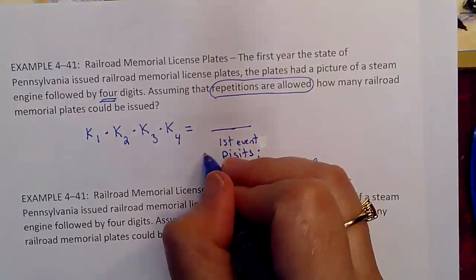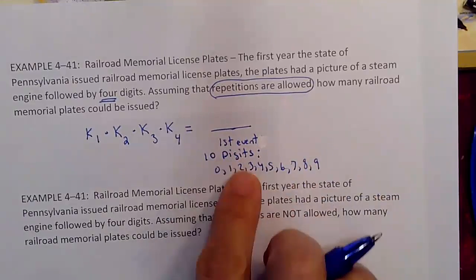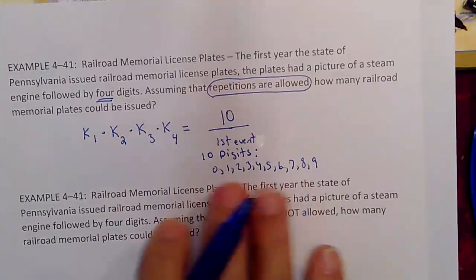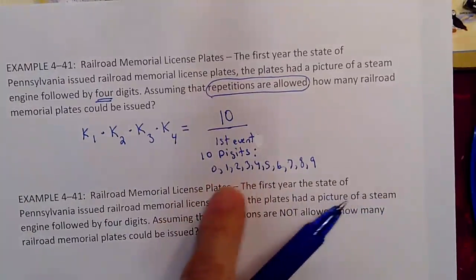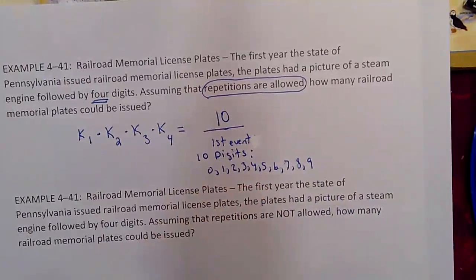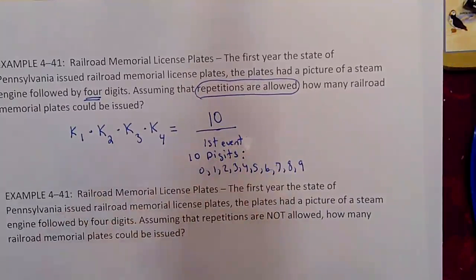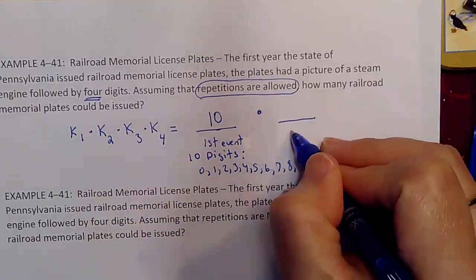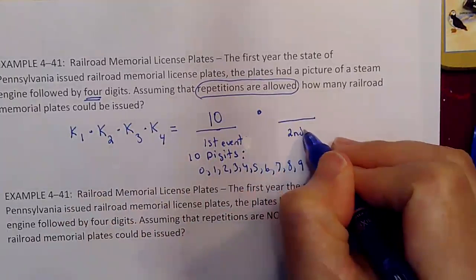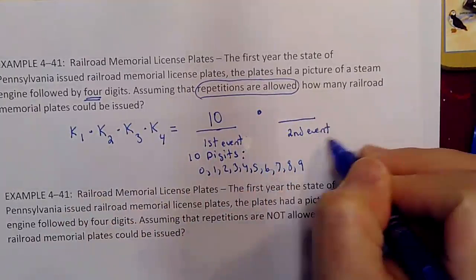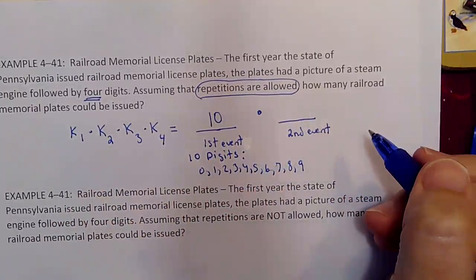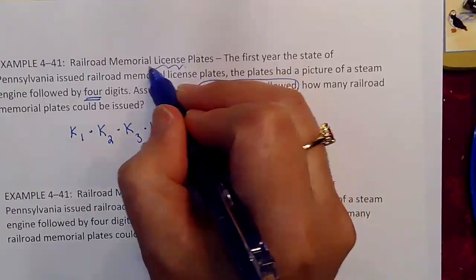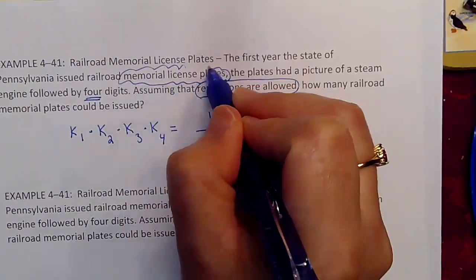There's 10 digits. So the first time you start with choosing a digit, any of these can take place after this picture of the steam engine, right? Then any of these digits can take place. But then when you get ready to come up with the second event for this license plates, right? They're memorial plates.